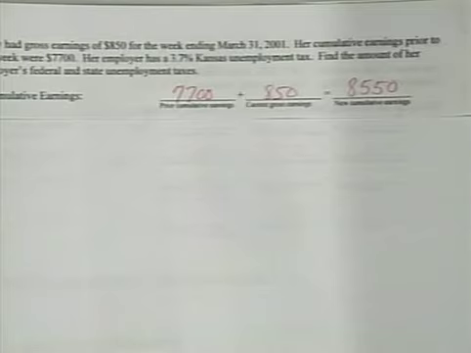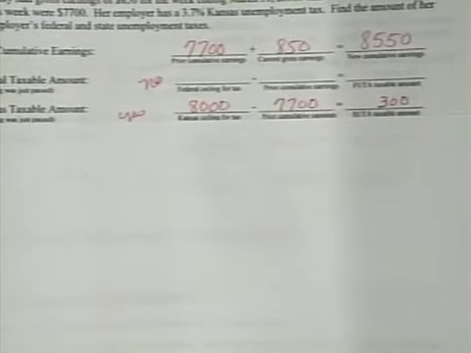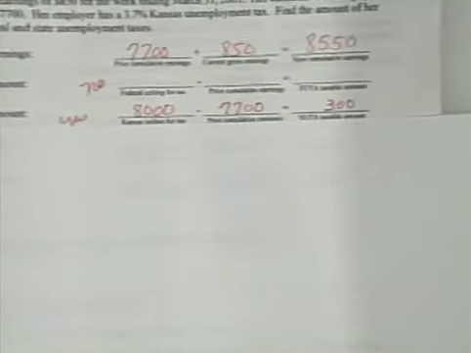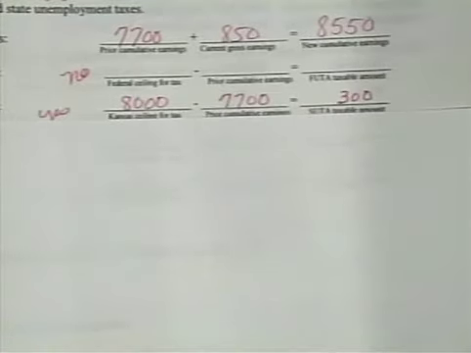We can ignore all federal unemployment taxes on her because we've already handled that during the last pay period. So there are no federal taxable amounts, but we're going to take the $8,000 limit for state. We're going to subtract the prior cum earnings and find out that $300 of the dollars that Emily earned during this pay period are under that ceiling. I keep calling it a limit. The book really refers to it as a ceiling.